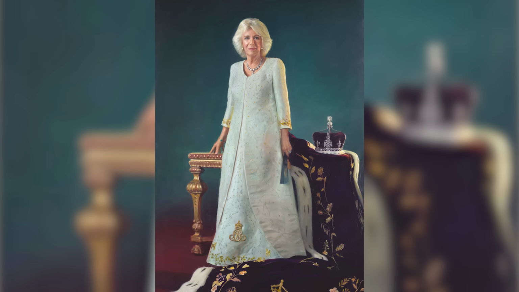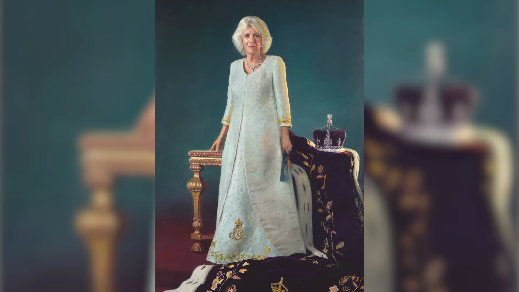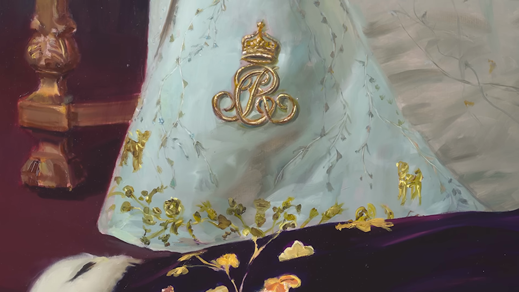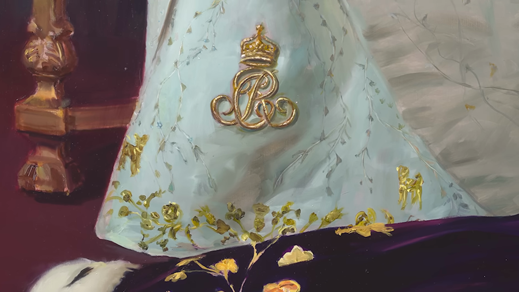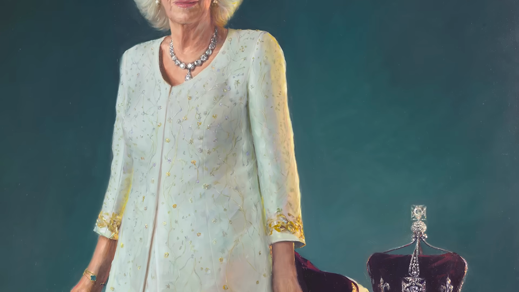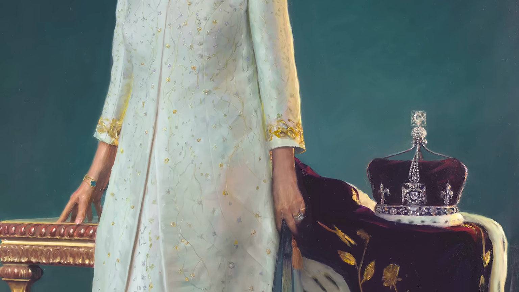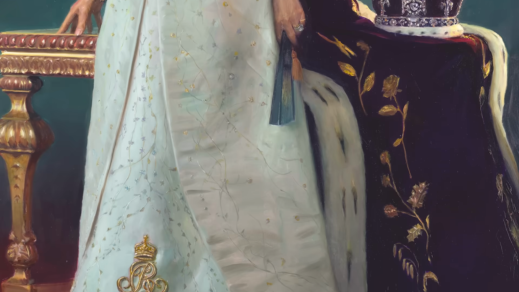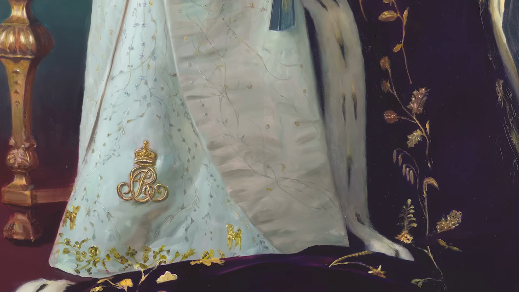Queen Camilla wears her coronation dress, which was made by Bruce Oldfield, and it includes embroidered flowers representing the national flowers of Britain, but also her two rescue dogs, Bluebell and Beth. Queen Camilla is shown with the robe of estate that she wore during the coronation ceremony, this purple silk velvet robe lined with ermine, and a similar example would have been worn by George III.